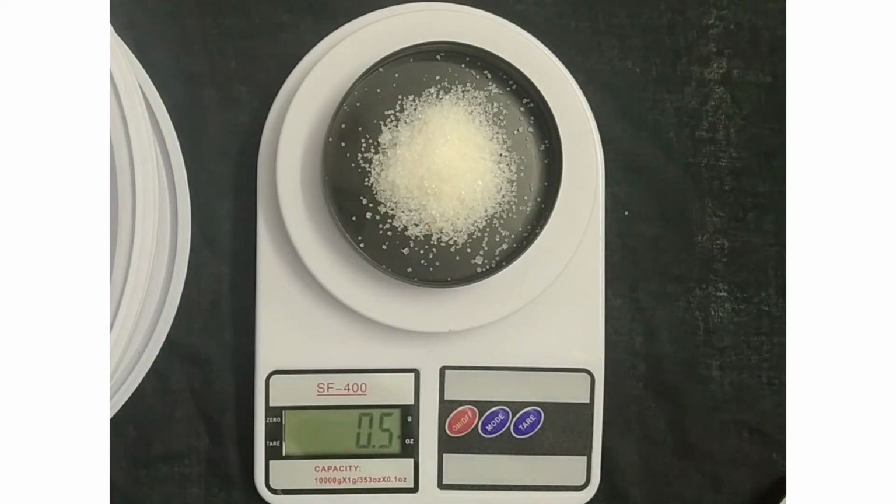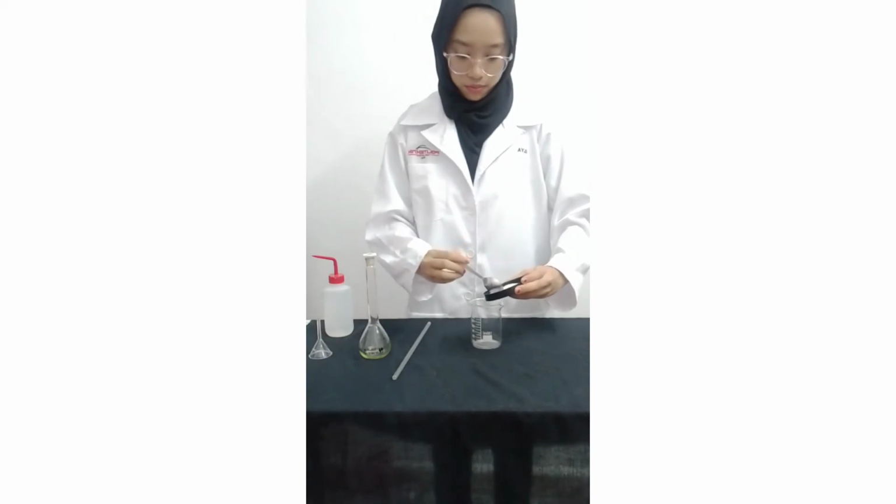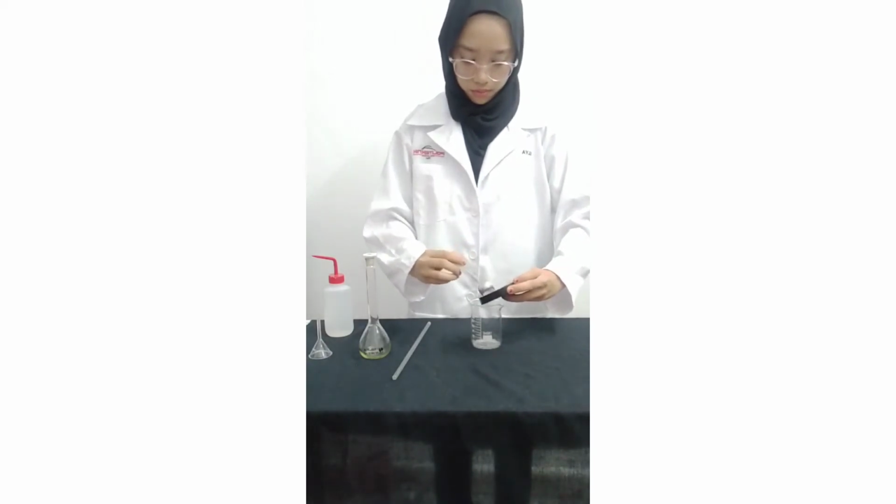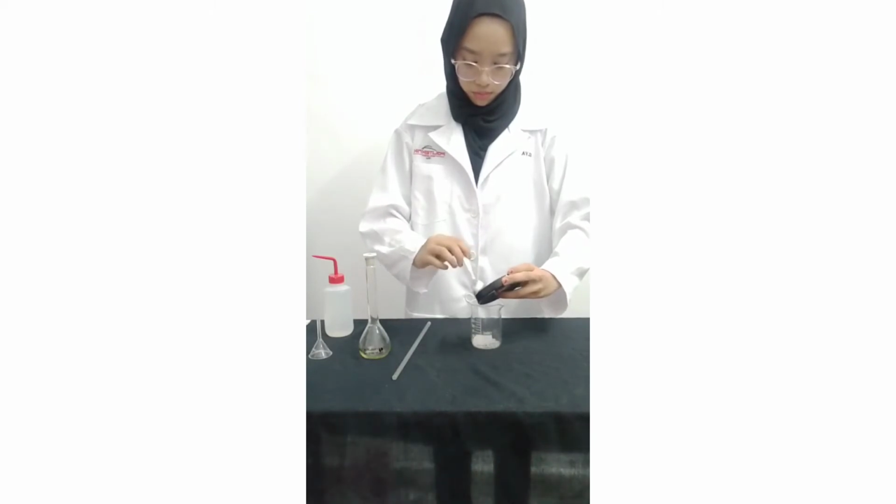Okay, once we get the correct amount of solute, now we can transfer it into the glass beaker. By the way, I'm currently using a spoon as a spatula.